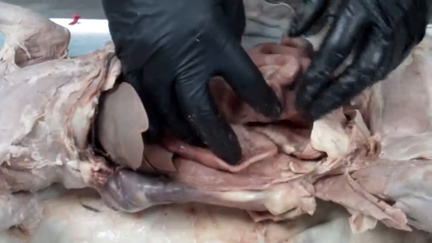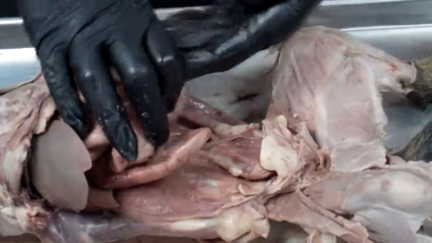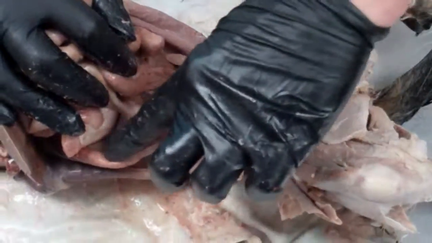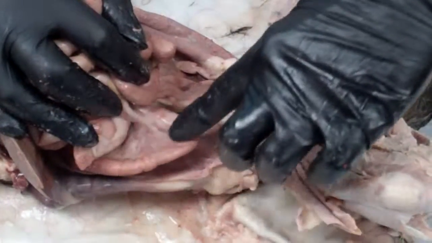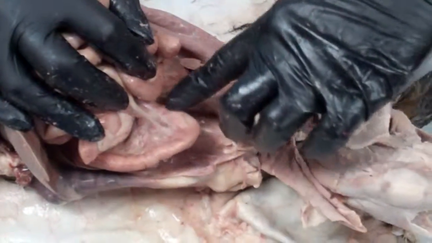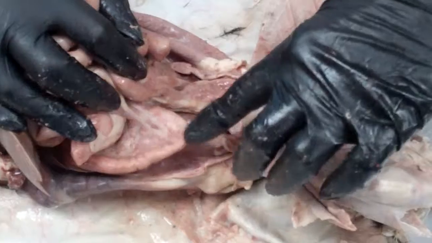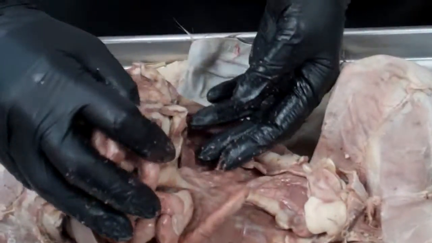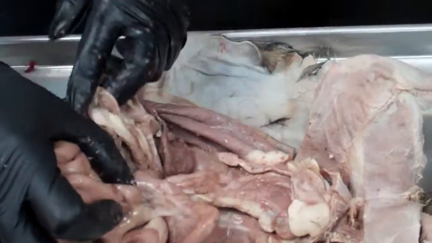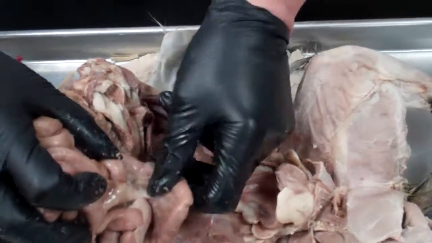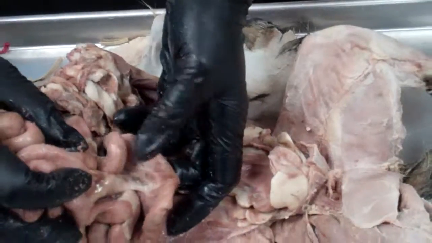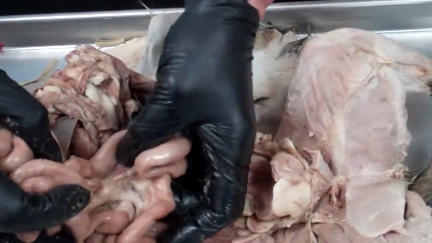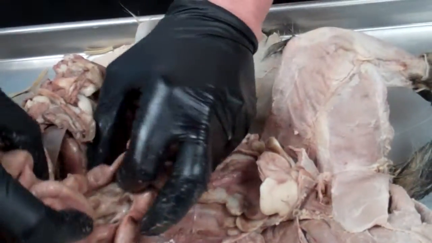Okay, if we pull all the other intestines up here, we'll see that the duodenum makes a very sharp curve here. Where it makes that curve, that's the second part of the small intestines, and that's called the jejunum. So to collect the jejunum, I have to pull all the intestines up like this, and then I have to start gathering them in my hand. And as I pull, I gather more and more of the intestines.